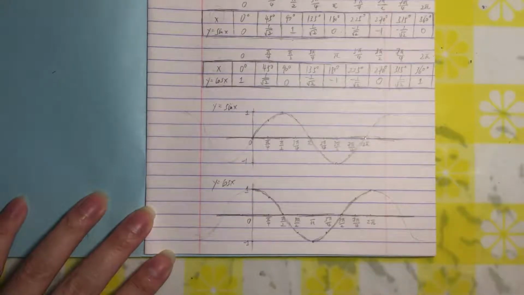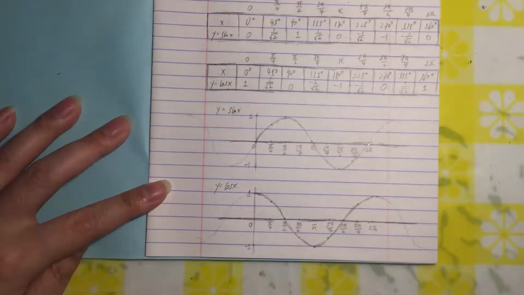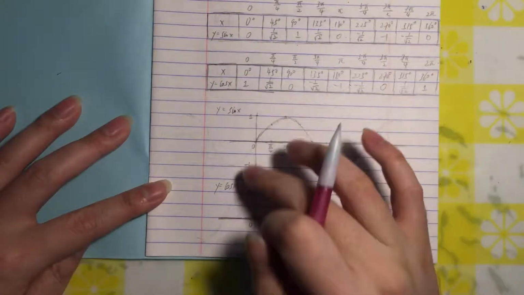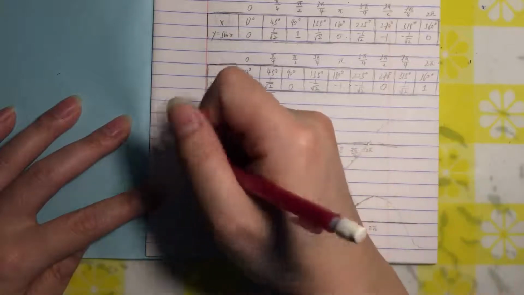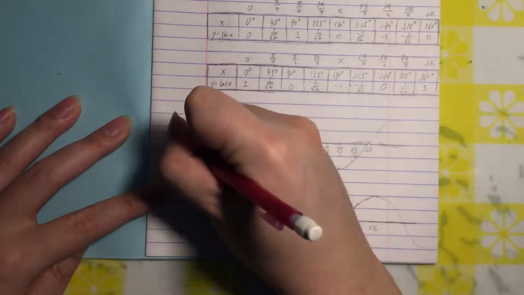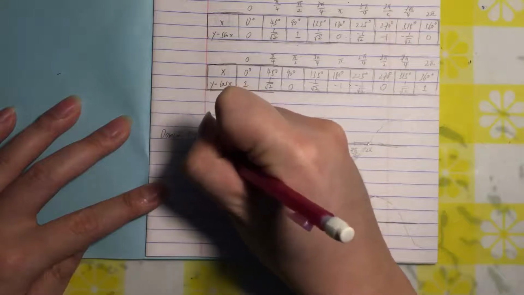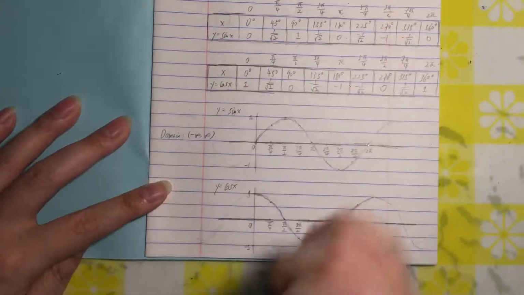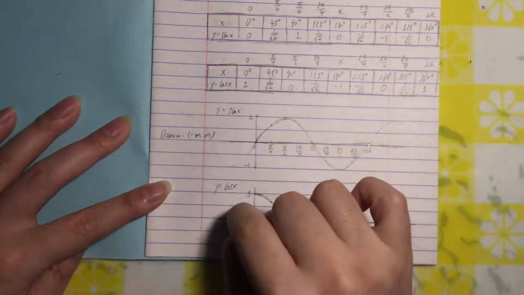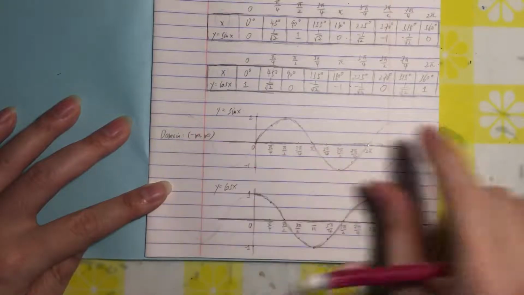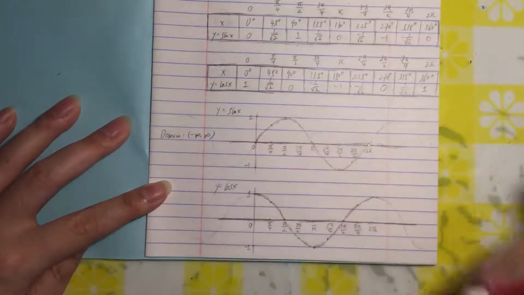Next, let me show you some properties of the sine and cosine functions. For both sine and cosine functions, their domain is always the set of all real numbers, from negative infinity to infinity.